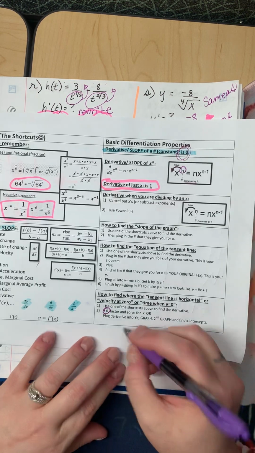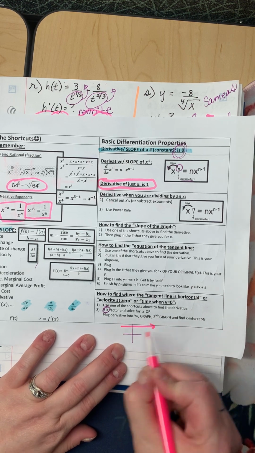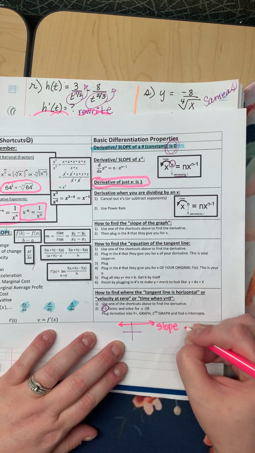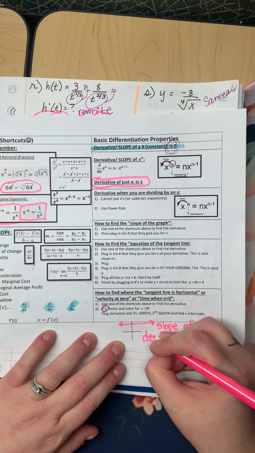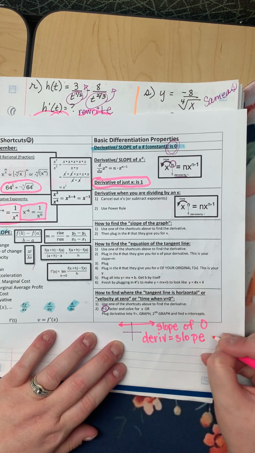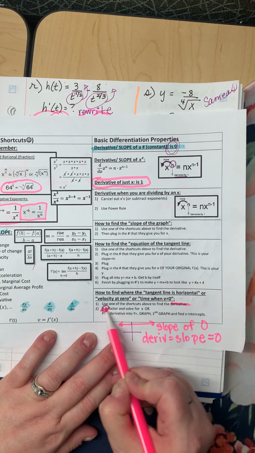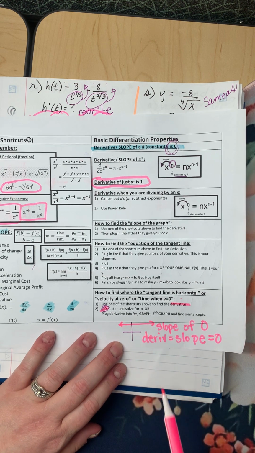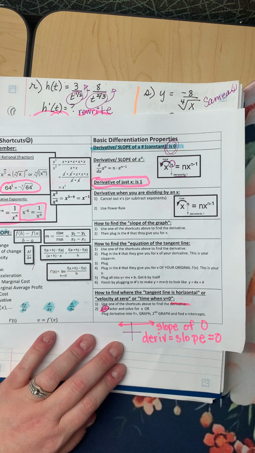And that's because on a graph, lines that go side to side have a slope of 0. And if the derivative is the slope, then that's why we take the derivative and equal it to 0. Because horizontal lines have a slope of 0, and the derivative means the slope. So we just equal it to 0.